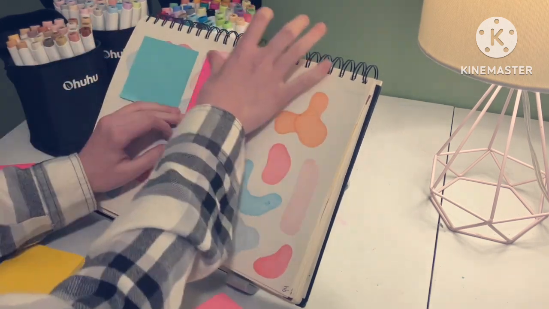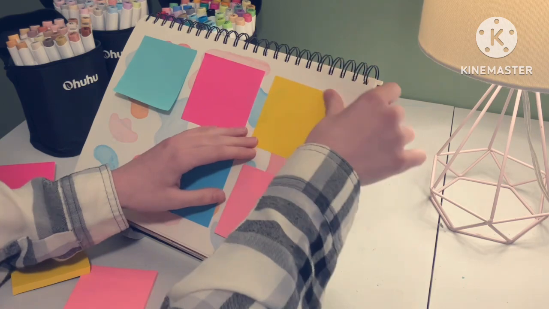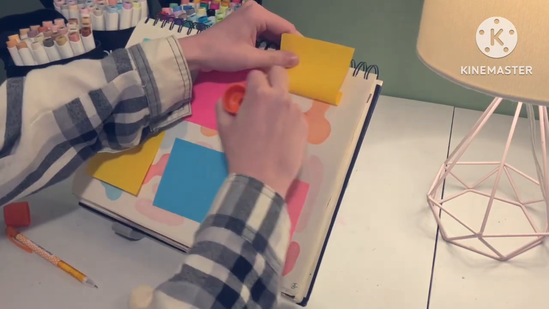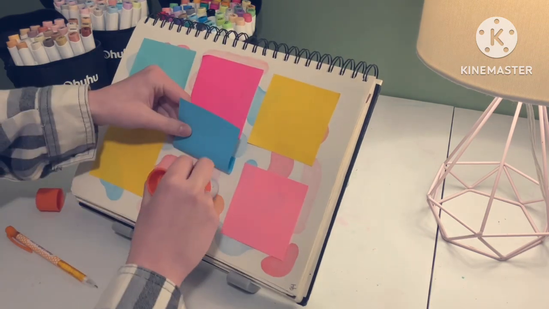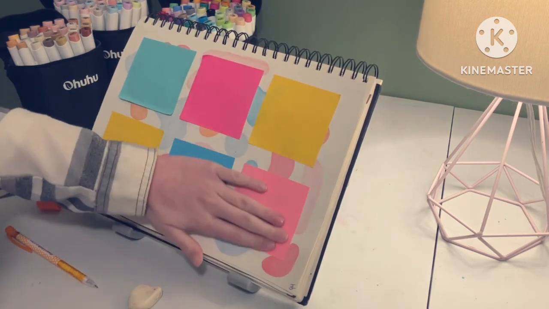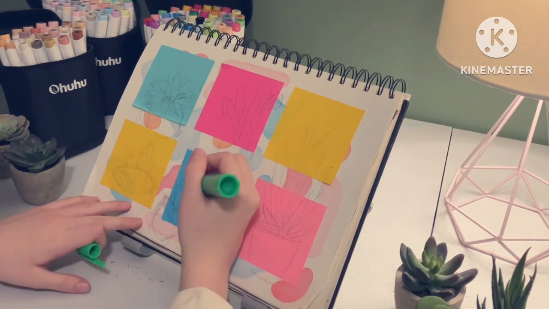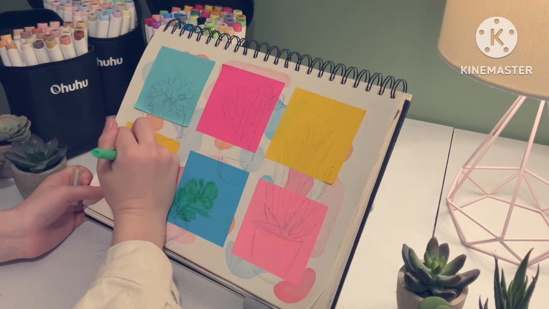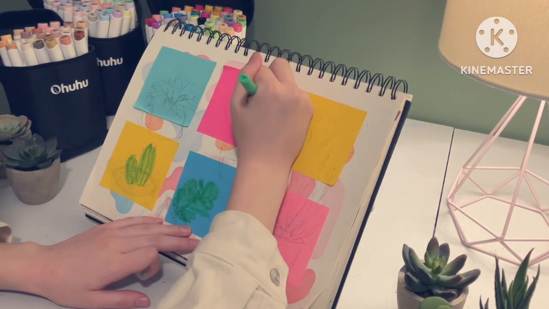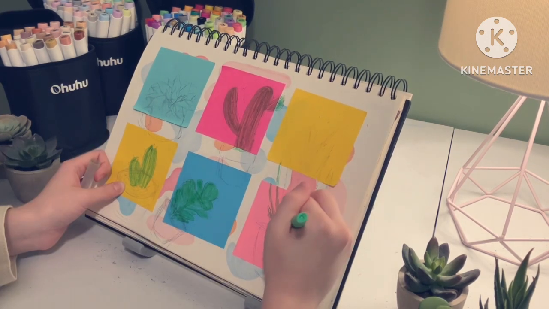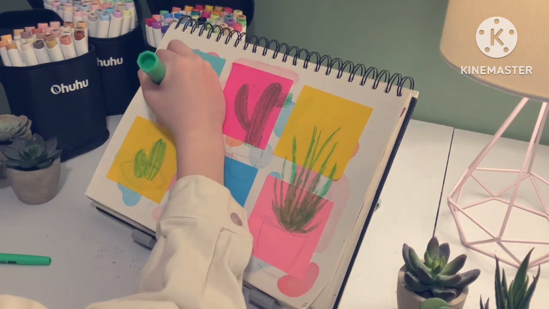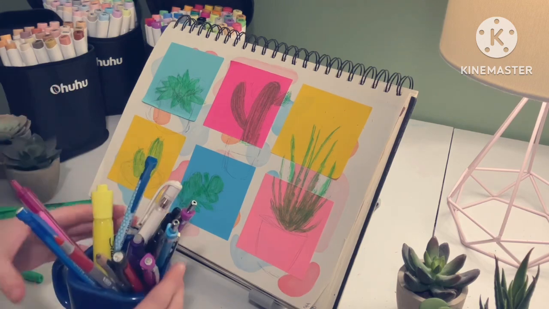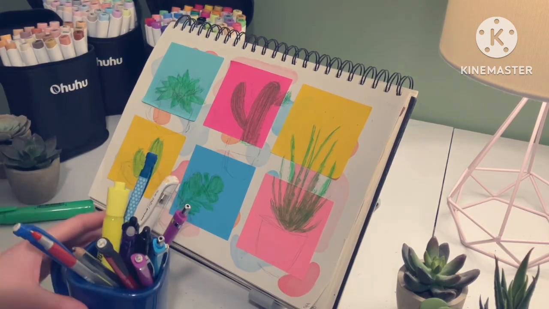Another idea to fill your sketchbook is to draw things that are in your room or around you. This is really helpful if you're trying to draw something that you've never drawn before, because you have the 3D object of it. This means that you can see it at different angles, you can see how the light interacts with it. For this page, I'm drawing some fake succulent plants that I have in my room, along with a few pictures of cacti online.